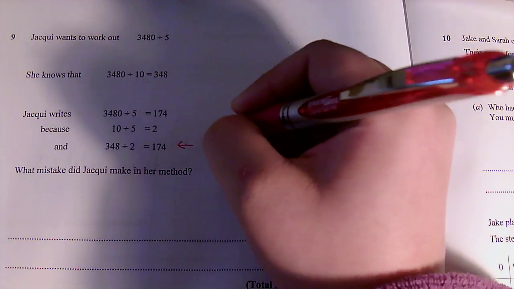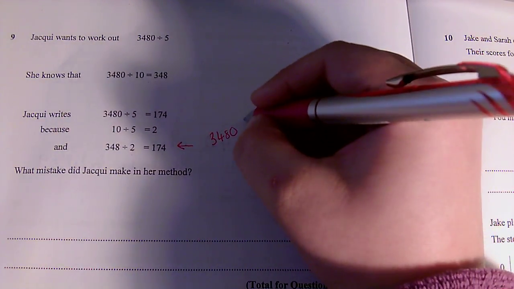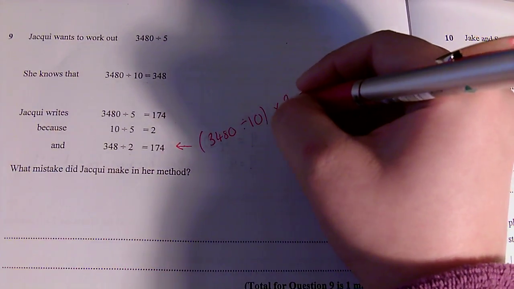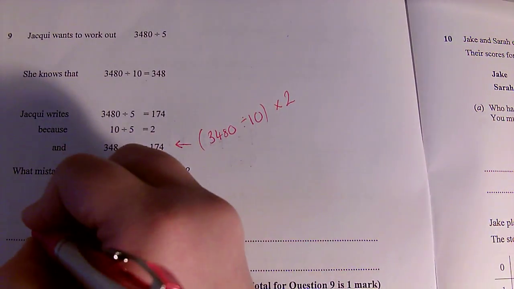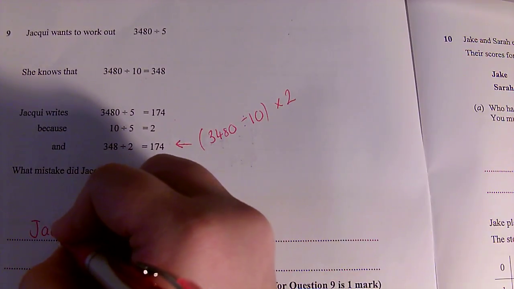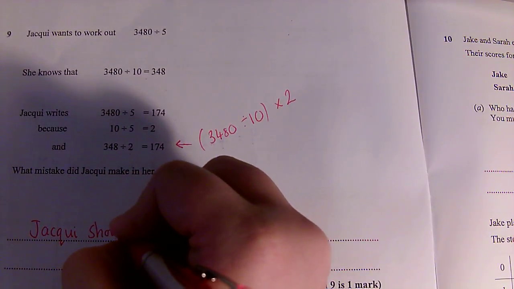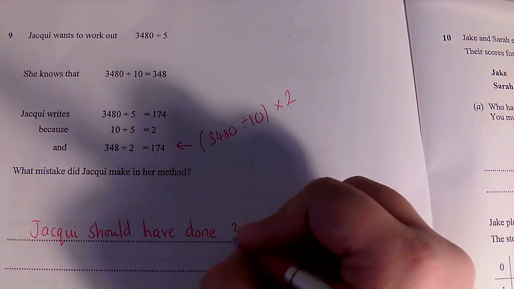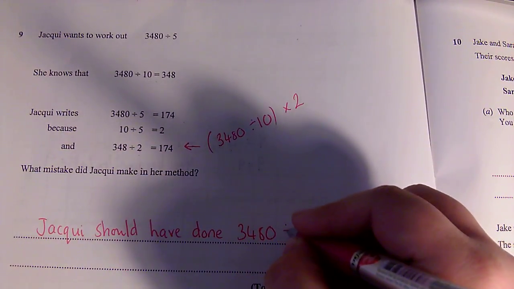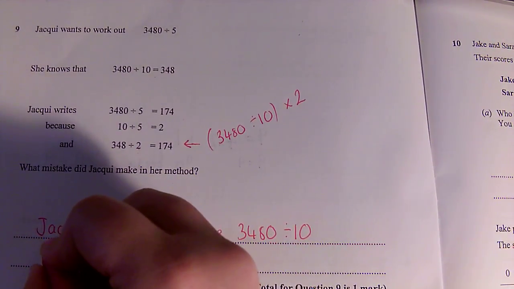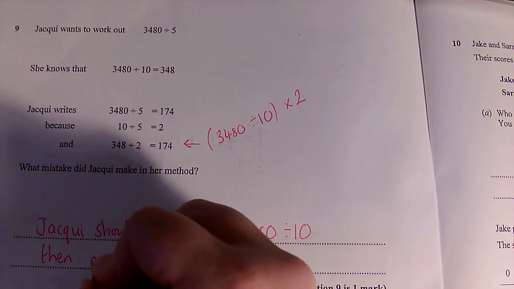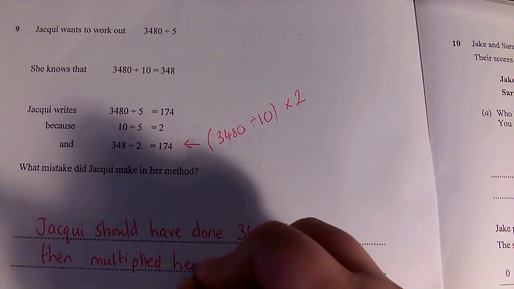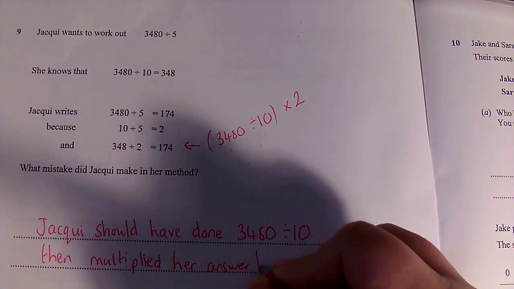She should have done 3,480 divided by 10, and then she should have multiplied that by 2. So Jackie should have done 3,480 divided by 10, then multiplied her answer by 2.